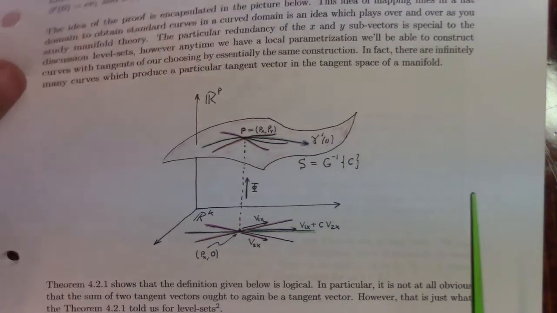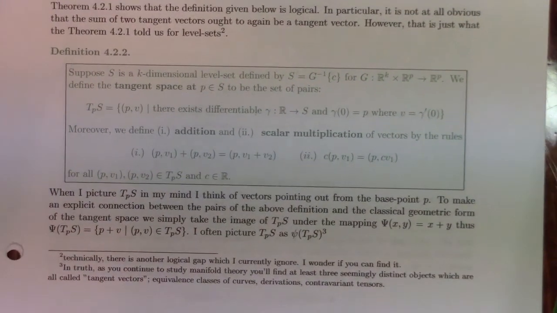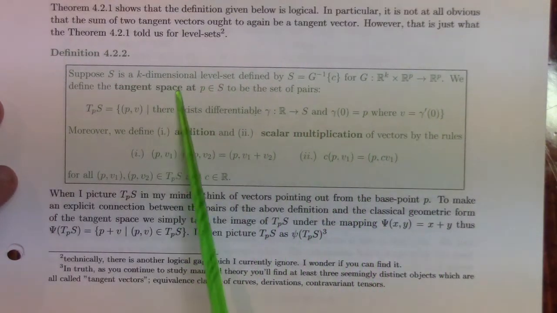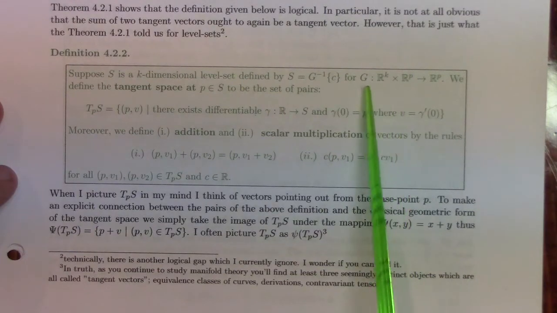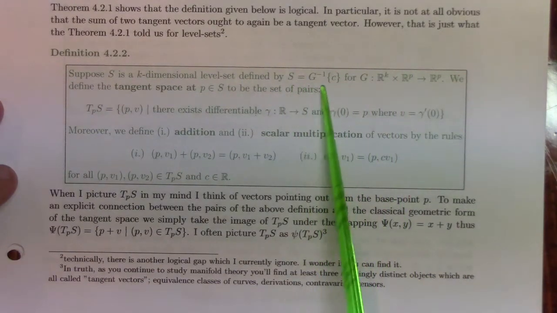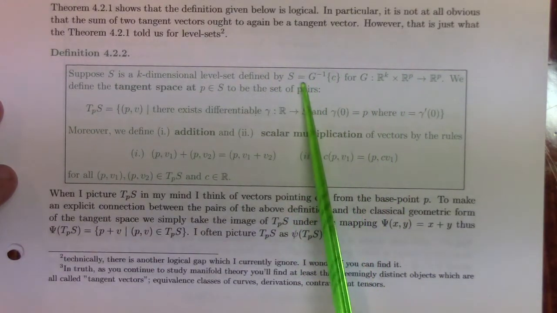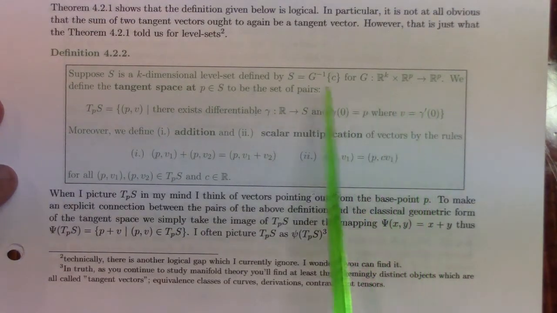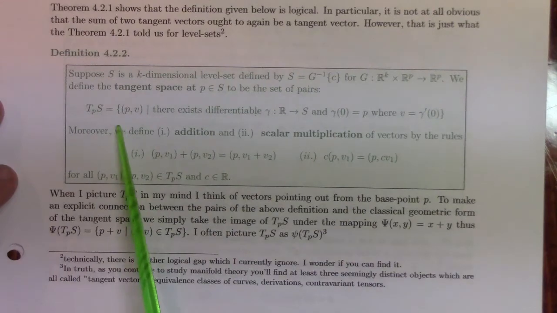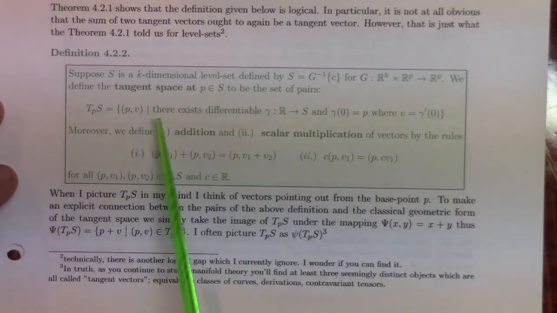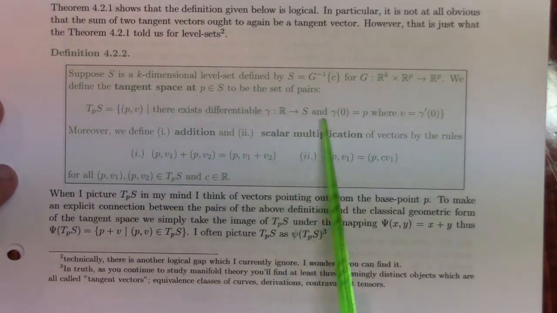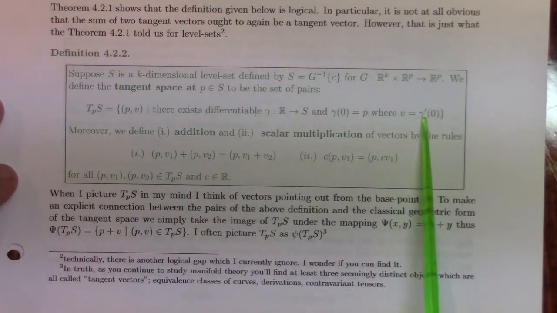Let me remind you here's the definition. Here I give it for a level set. This is just a fancy notation for the solution set of g of x equals c, right? Then we can define the tangent space at P to be the set of pairs P comma V, such that V is the velocity vector of a differentiable curve where gamma of 0 is P and V is gamma prime of 0.